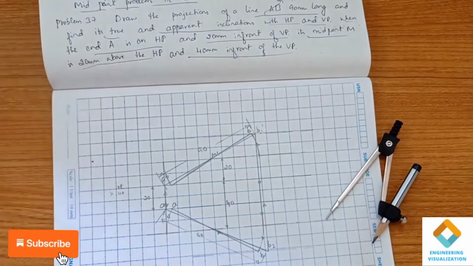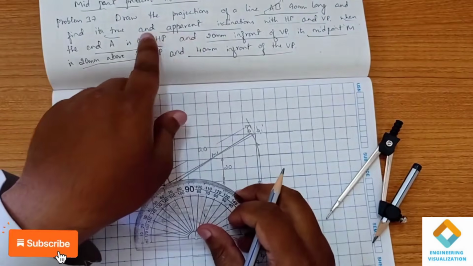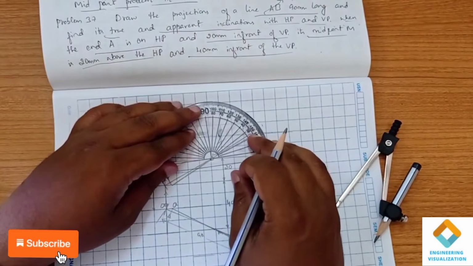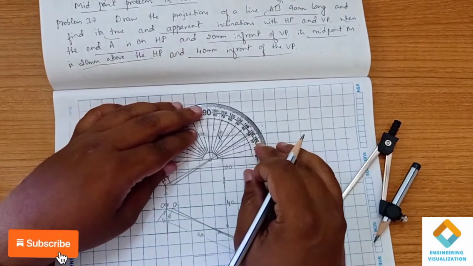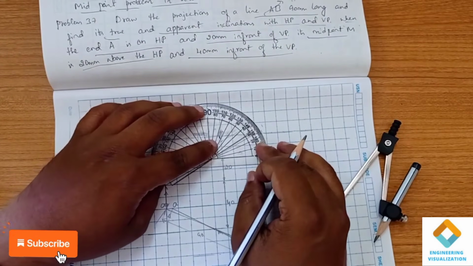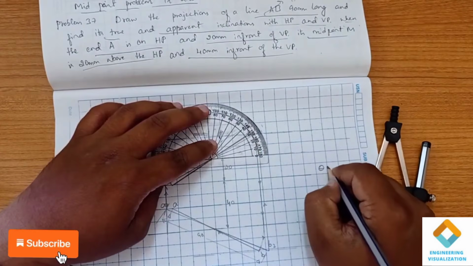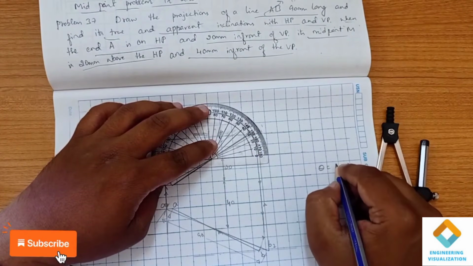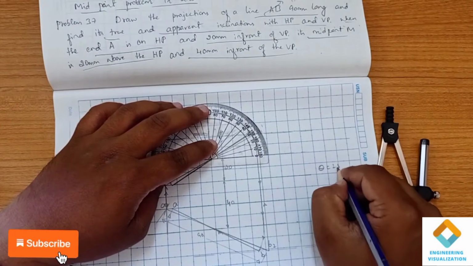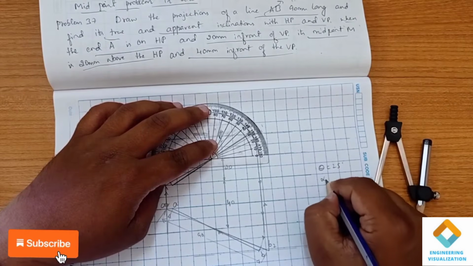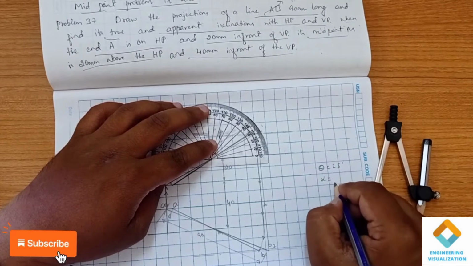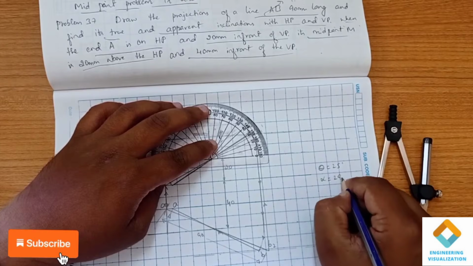Now we have to find out the angles. So you can see that we have to find out the angles here. So the true length angle, that is theta, we are having 25 degree, and alpha we have around 29 degree.